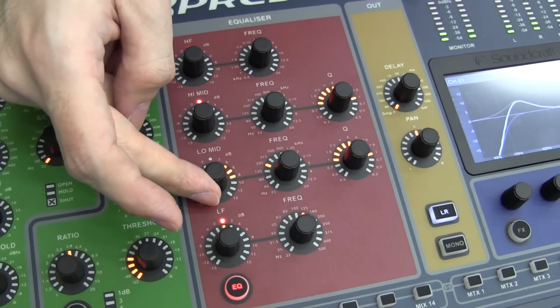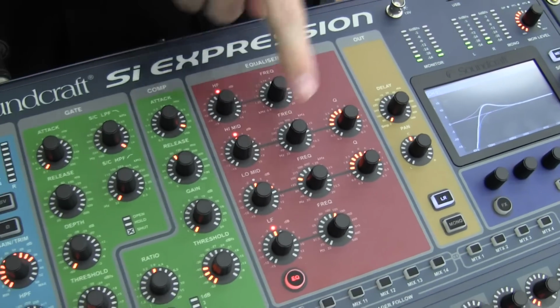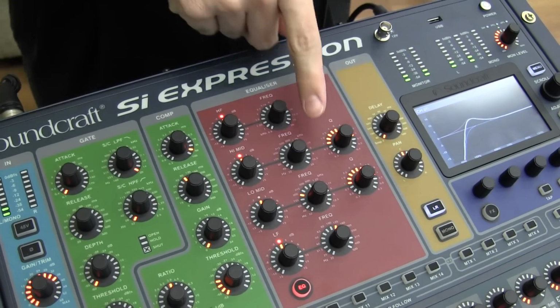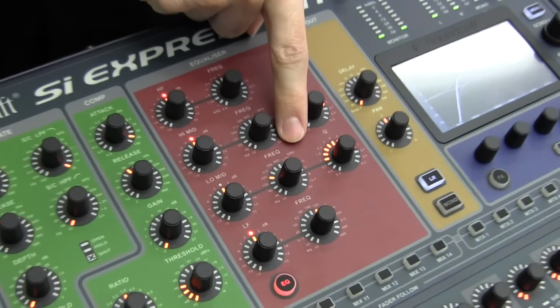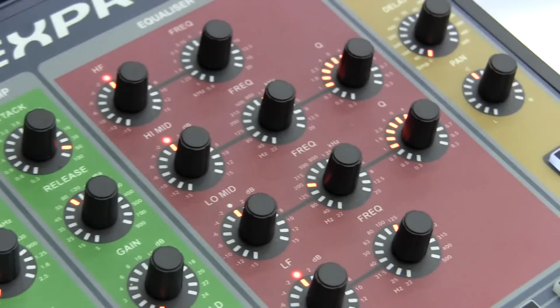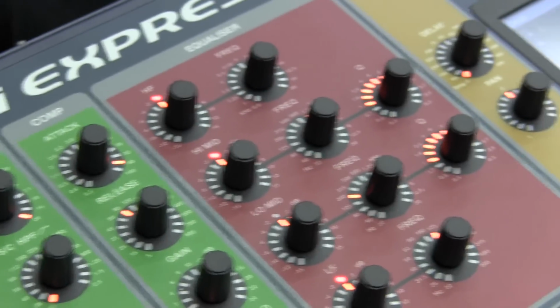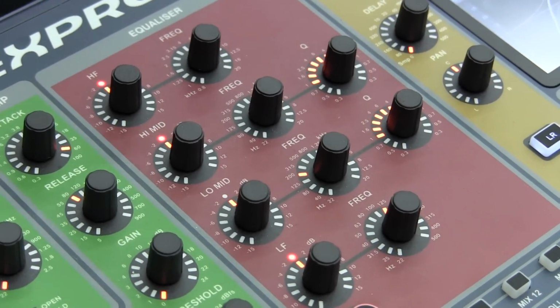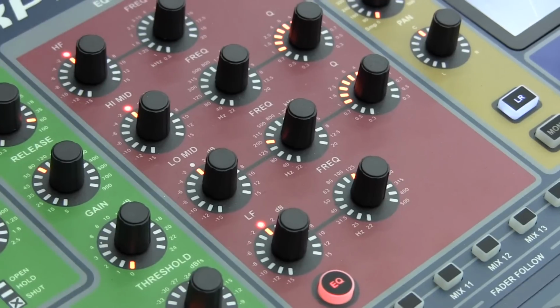Check 1 2. You boost quite a bit now, it's trying to feedback, and then what you do is you take the frequency knob and you sweep the frequency until it sounds its worst, and then you cut, right? So this is how it works.